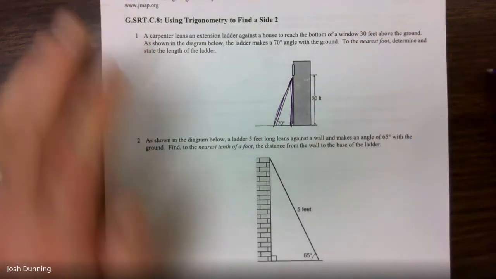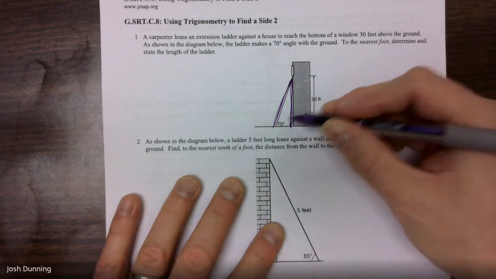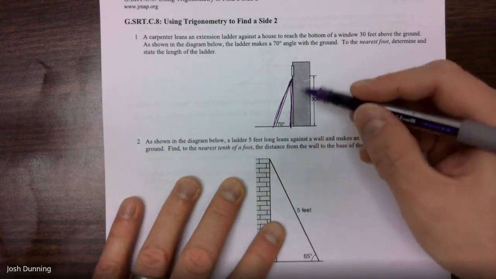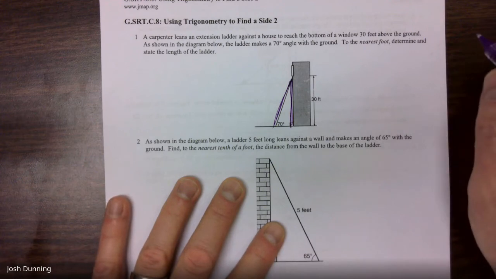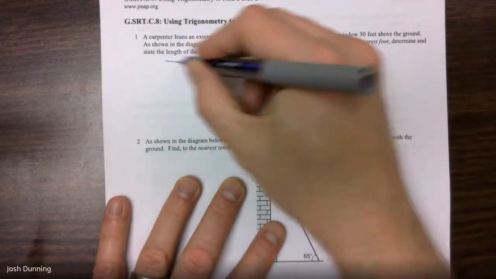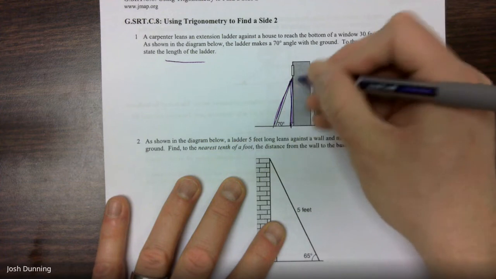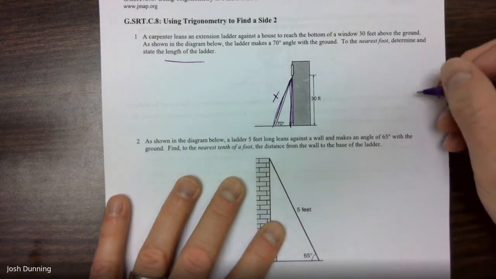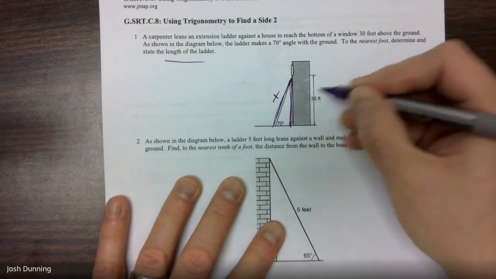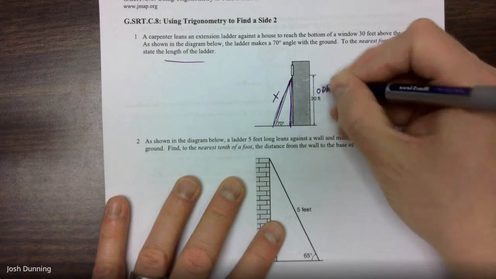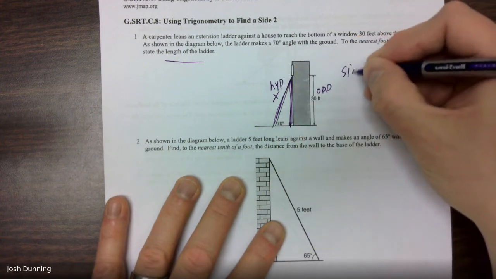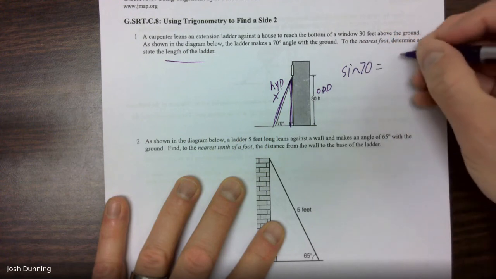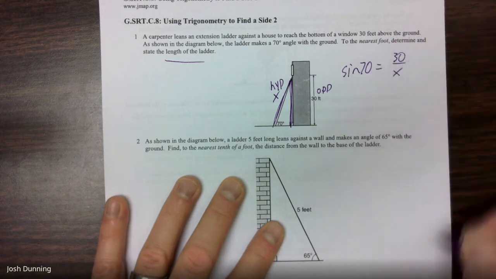So basically for these word problems, you got to find where to put the numbers they give you, then figure out where to put the x. So if we want to find the length of the ladder is what leans up diagonally, so there's x. Here's our angle, 30 is opposite. X is the hypotenuse, so sine of 70 equals 30 over x.